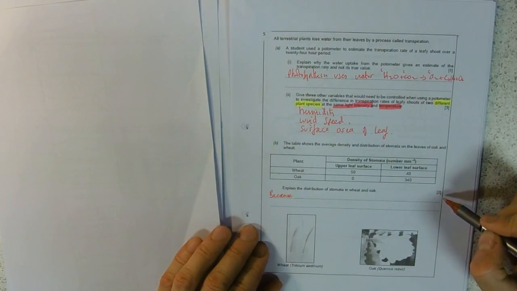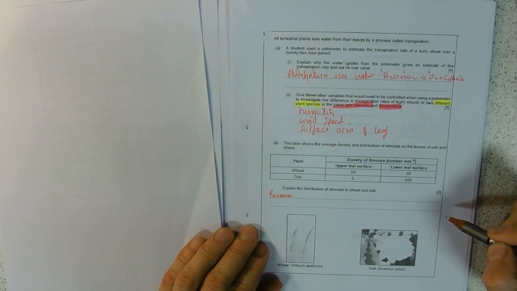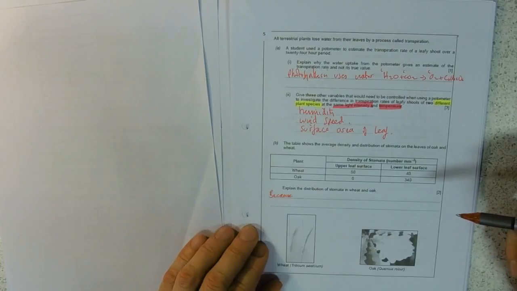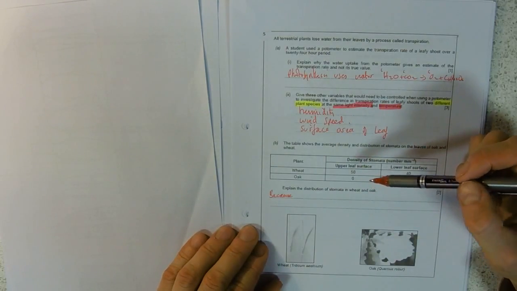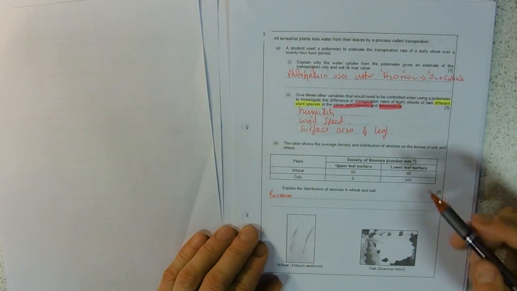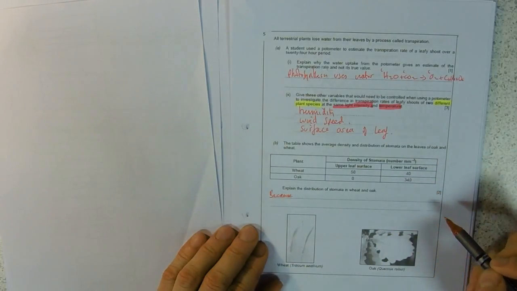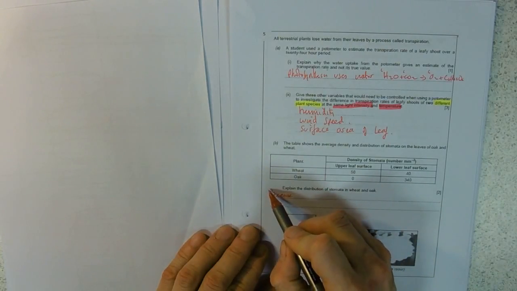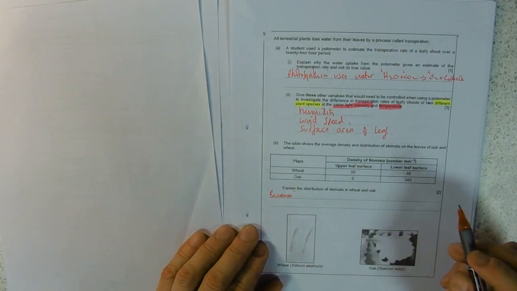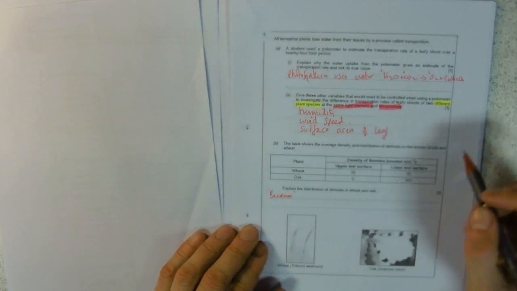There's 2 marks here and there's 2 lines. If you start your answer, the distribution of the stomata in the wheat and the oak is different, you've used a whole line up. So we don't even really need that, we're only writing because, then it sort of gives you a clue as to what explain means.